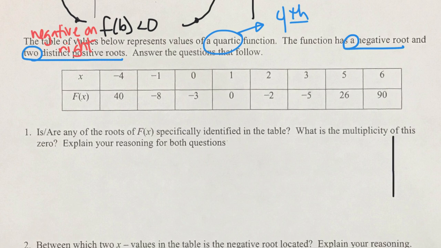So I'm going to take the time over here to do this. At -4, we're up at +40. So that's pretty high up on your graph. At -1, we're at -8. At 0, we're at -3. So that's your y-intercept there, 0, -3. At 1, we're at 0. At 2, we're at -2, so maybe in there somewhere.